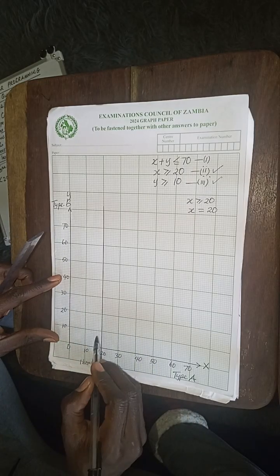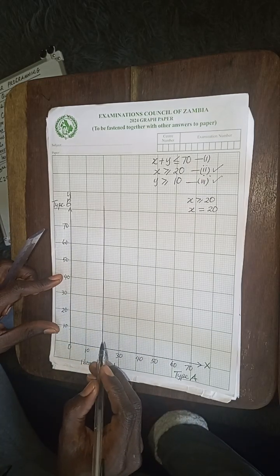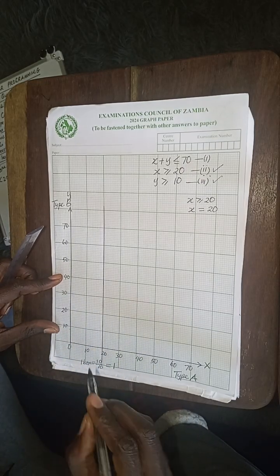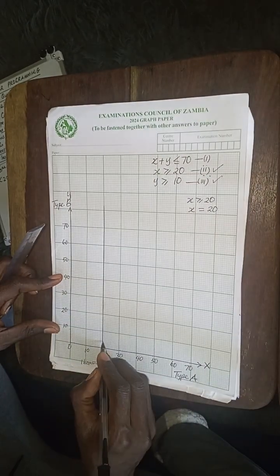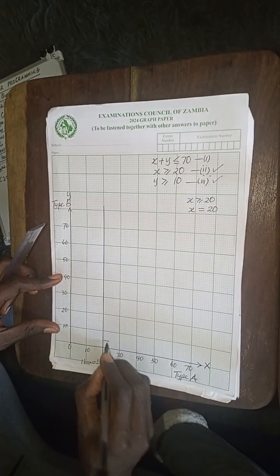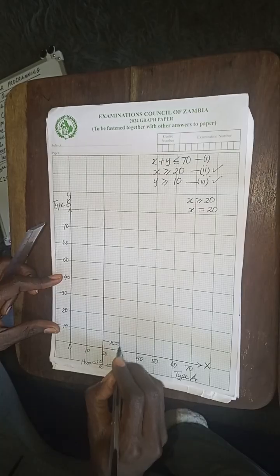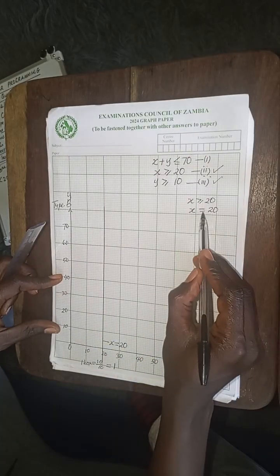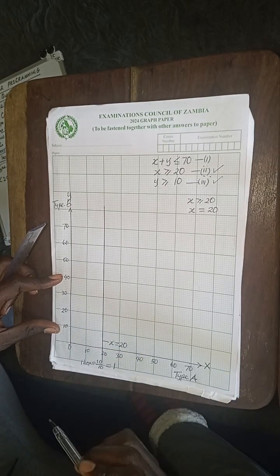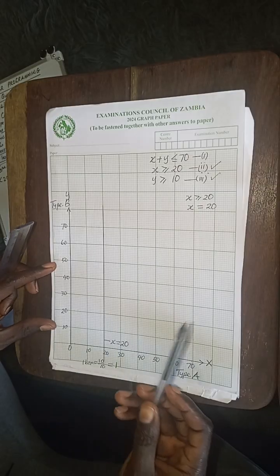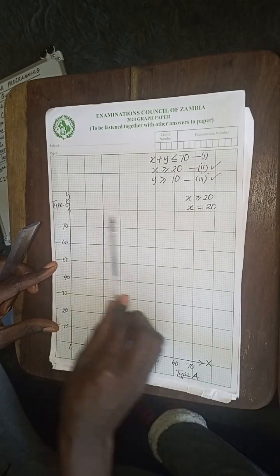Now, once you draw that, you need to make sure that you label the line. There's no problem. You can label along it, or you can point at it and simply say, oh, this is x is equal to 20. So now we are using the equal sign and not the inequality sign. Now, which side am I going to shade? Is it this side or that side?